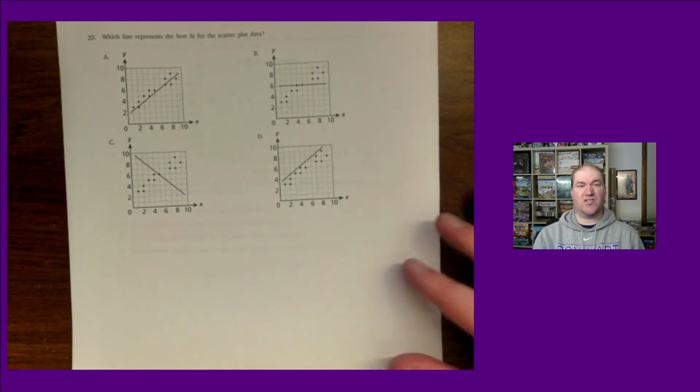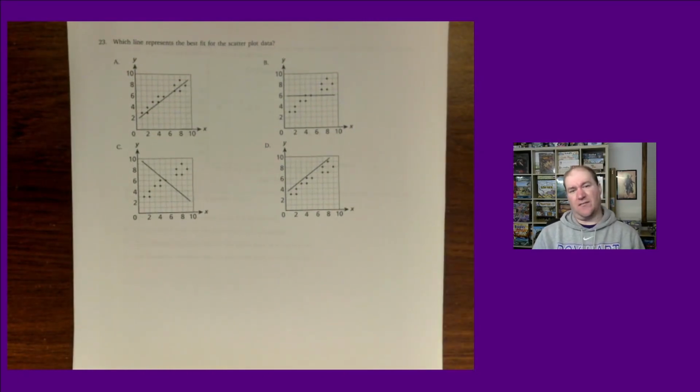Number 23, which line represents the best fit for the scatter plot data? If it's a good line of best fit, then it's going to go right through the middle of all the dots. It's going to have some above, some below. It's going to follow all the dots. And choice A is the only one that does that.